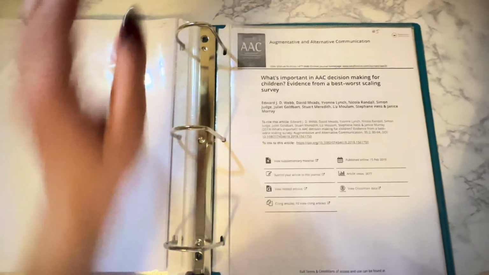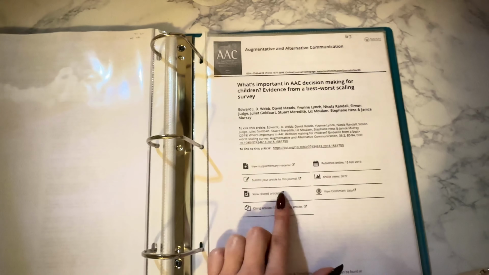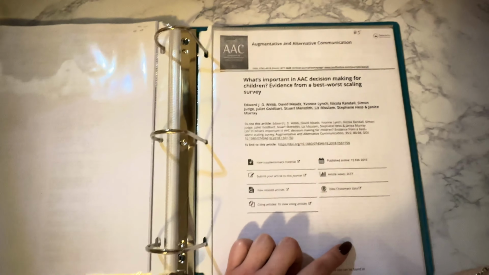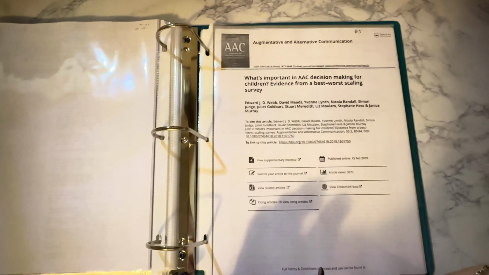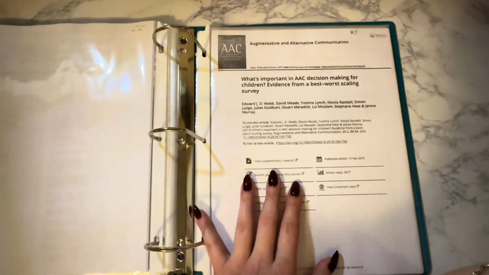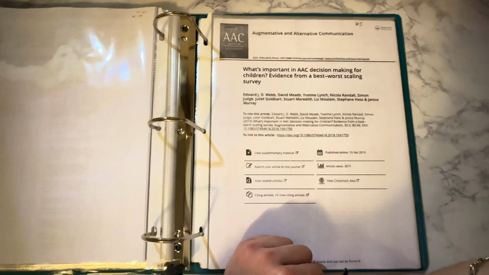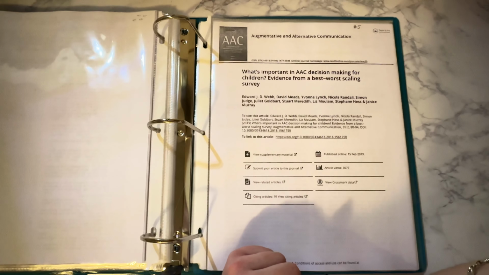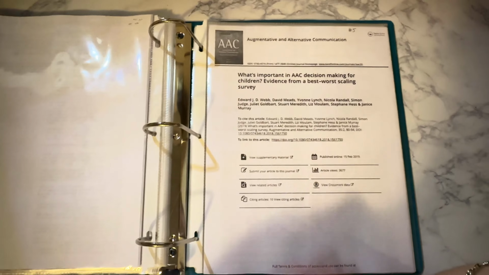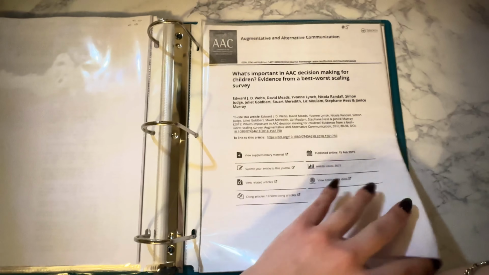Then my fifth one I included was what's important in AAC decision making for children, evidence from a best worst scaling survey. This one was good because it included data and evidence, obviously, so it's good for people that need to have that while reading articles. This one was pretty lengthy too.